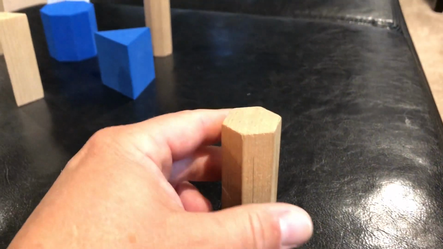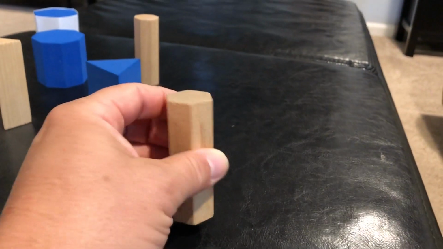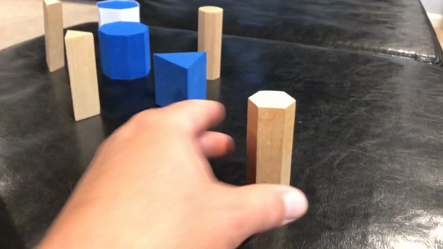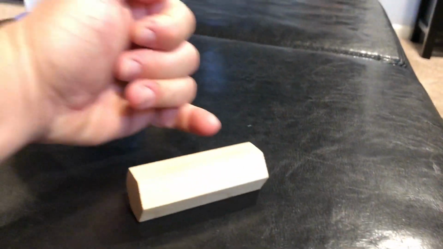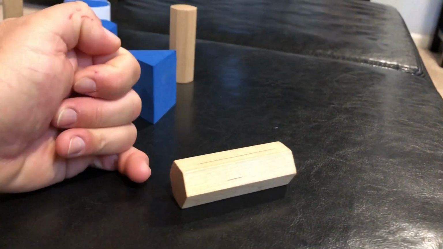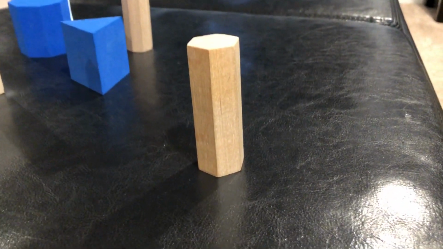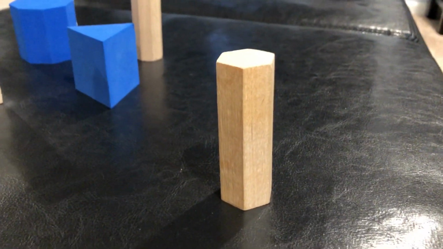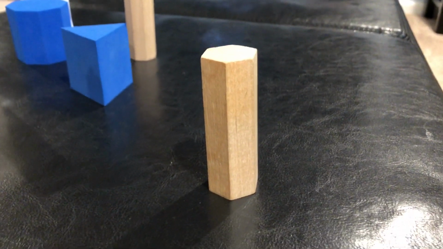So first and foremost, I want to identify what type of prism this is. Now, in your notes, I posed 4 questions to you. The first question is, is this standing straight up? Even if I knock it down, I still want to think of the bases as still parallel to each other. But is this standing straight up or is it crooked? In my opinion, this is standing straight up. That would make this a right prism, not oblique. We'll talk about oblique in a few minutes.